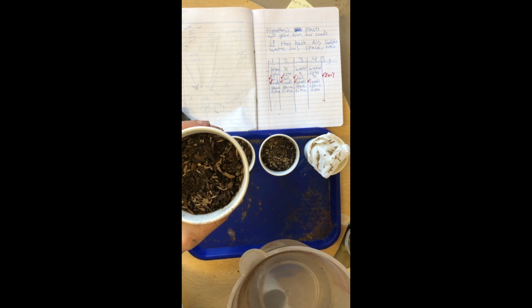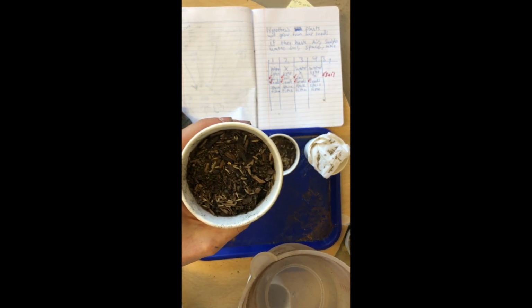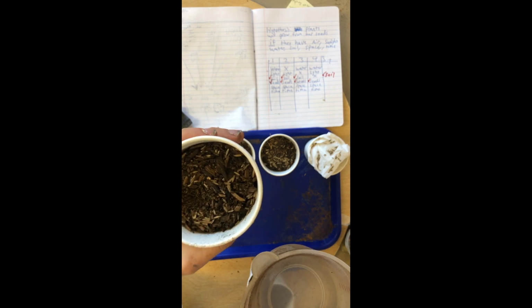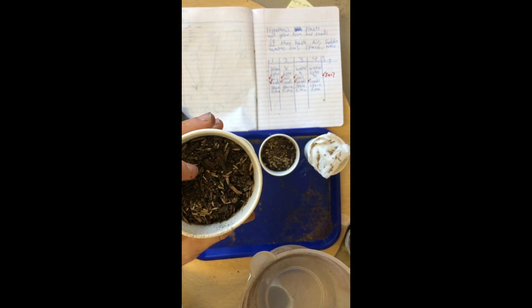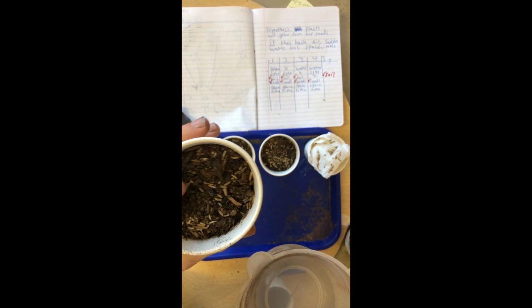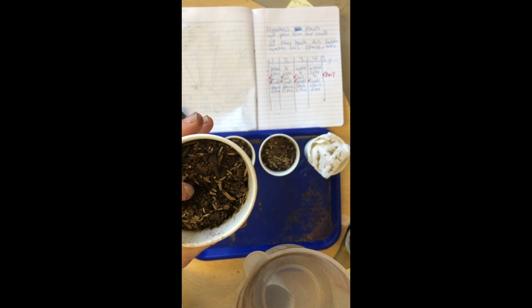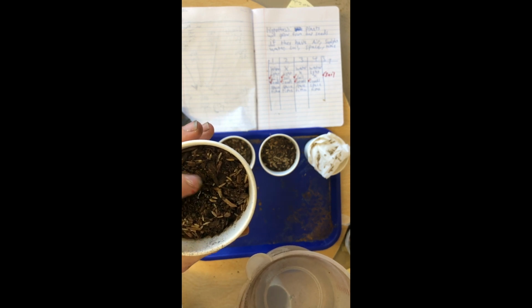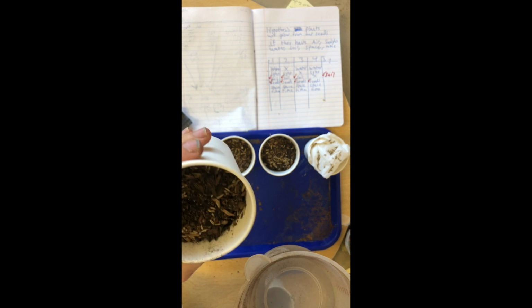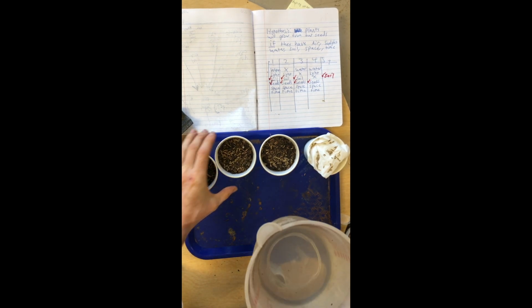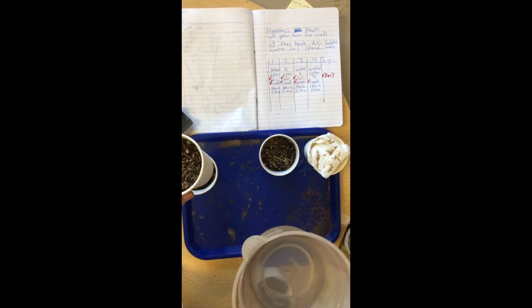Did you see how little water I put in there to start with? Very, very little water. I'm actually going to wait for that water to soak in before I put any more. Water sometimes does this. It takes a little bit of time for it to soak in. So we're just going to wait.